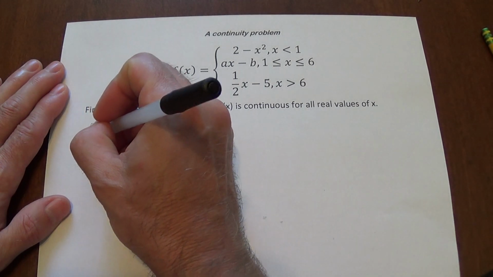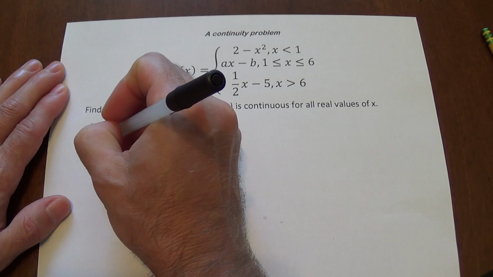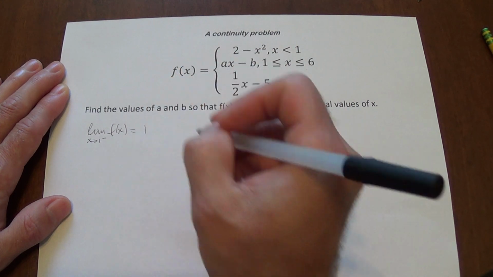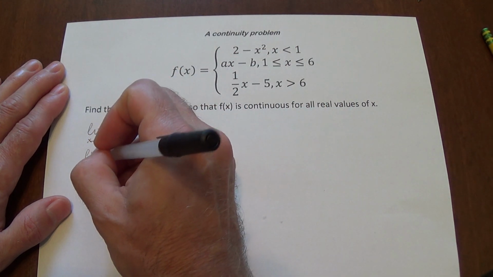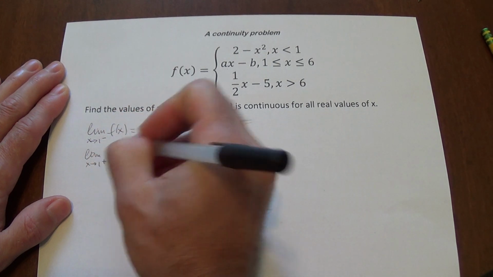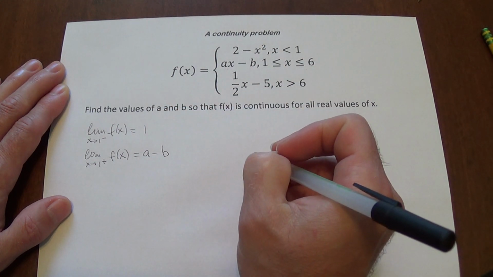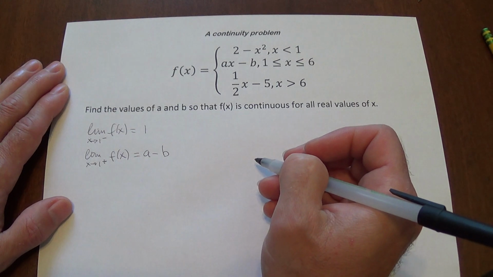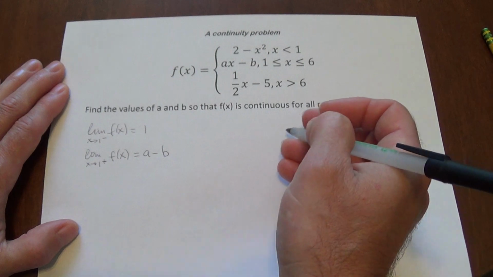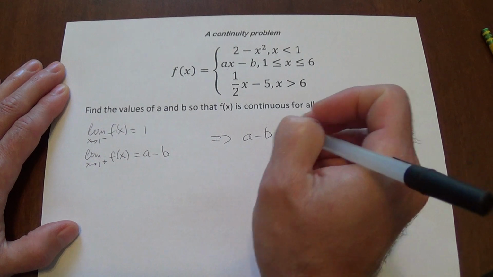So if I set the limit as x approaches 1 from the left of f of x, that would be 2 minus 1 squared, which will be 1. Then when I do the limit as x approaches 1 from the right of f of x, now I plug in 1 into this function, which will give me a minus b. And I clearly want for them to equal each other because that's the requirement for continuity, that first of all the limit must exist. So we can conclude from there that a minus b must equal 1.